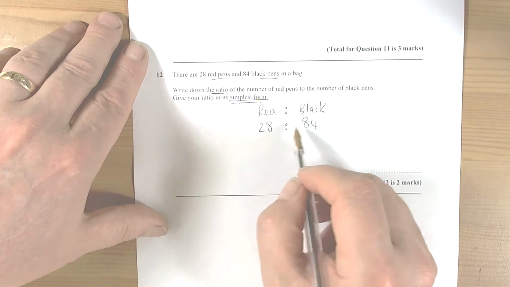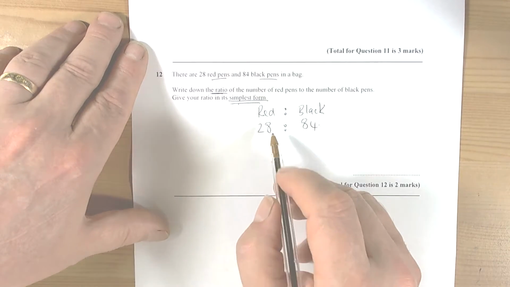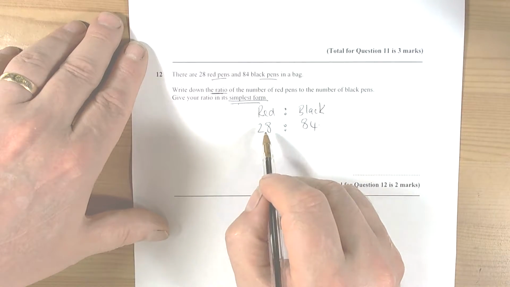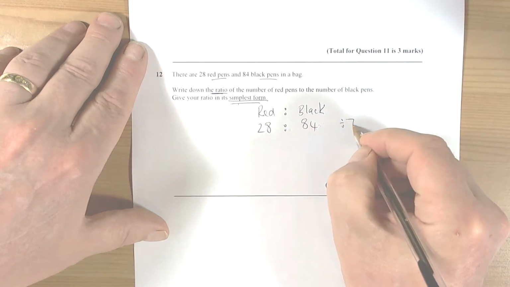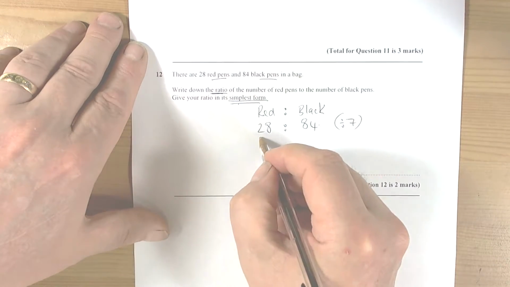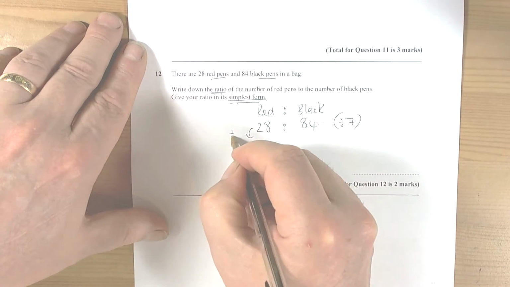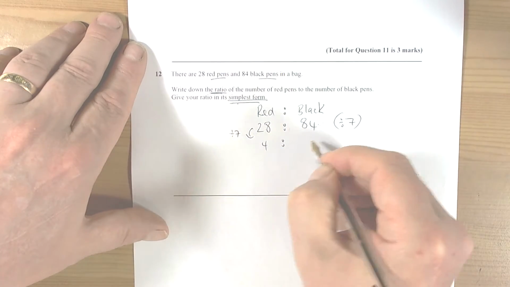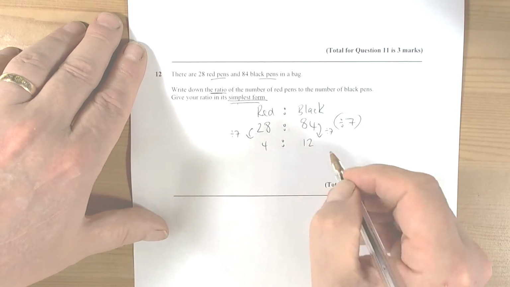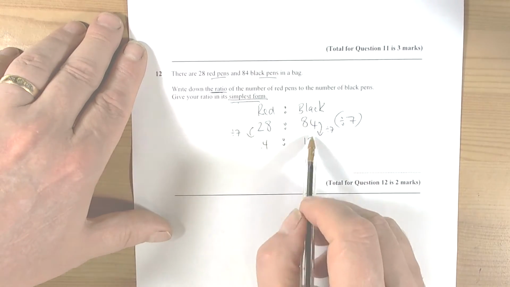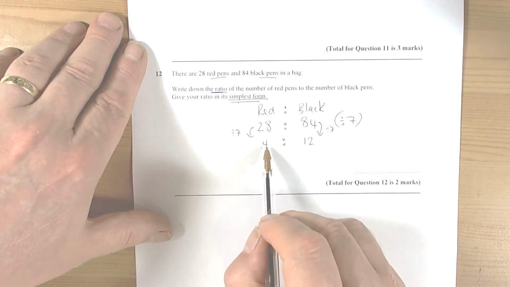So if we look at 28 and 84, if we know our times tables as well, then we can see that they're both in the 7 times table. So both will divide by 7. So 28 divided by 7 is 4, and 84 divided by 7 is 12. So 4 and 12.